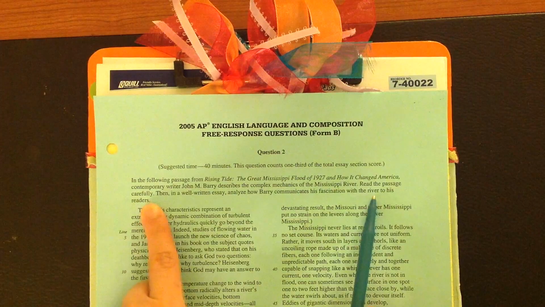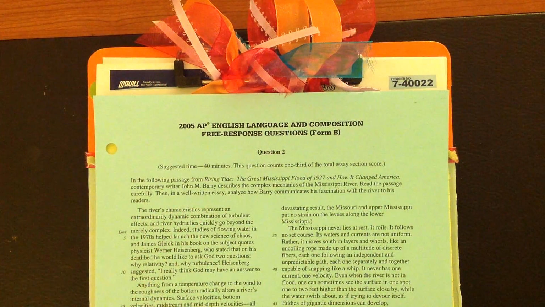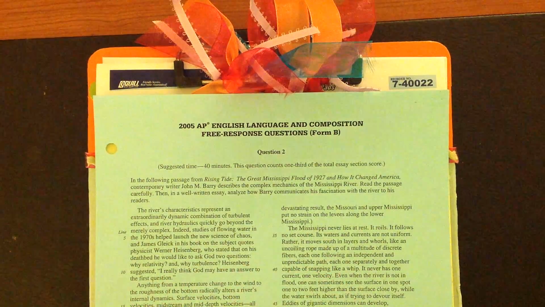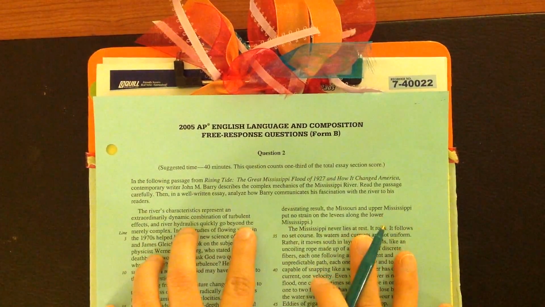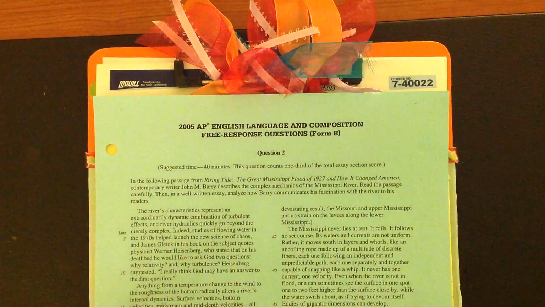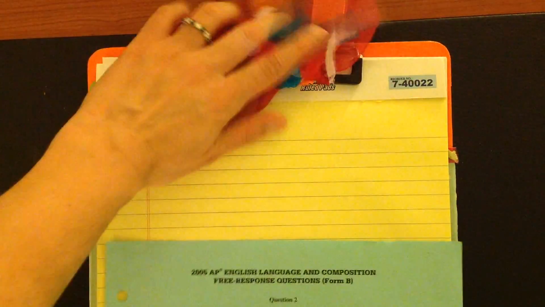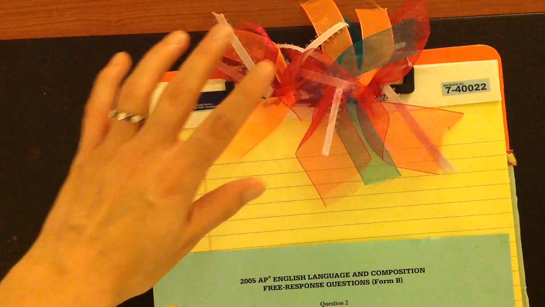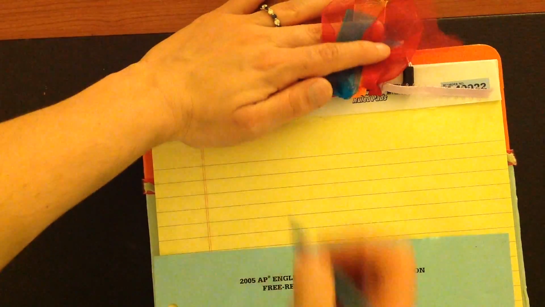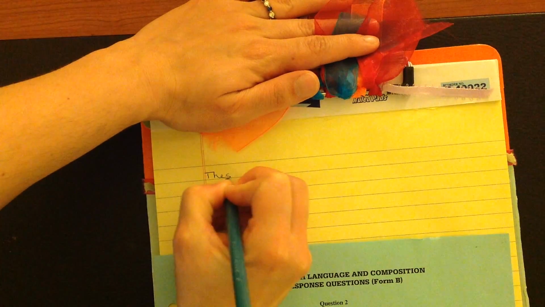Now, many times you'll see a prompt that doesn't list the purpose. It'll just say, analyze how Barry achieves his purpose, or analyze the rhetorical strategies that Barry uses to achieve his purpose. And then your thesis really needs to have two parts to it. One, it needs to put forth an idea about what the purpose is, and then two, it needs to describe how he's communicating it. But in this case, part one is already done for us. So our thesis statement is almost halfway written. So I'm going to write my thesis here on my tablet.